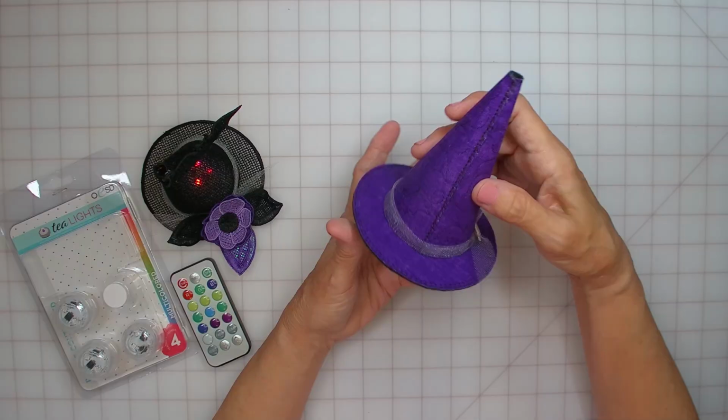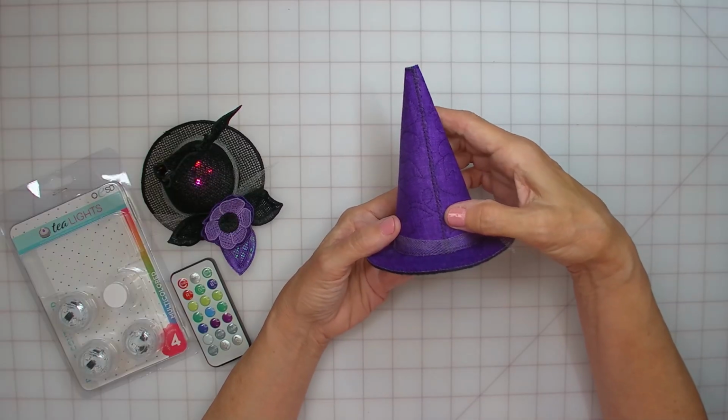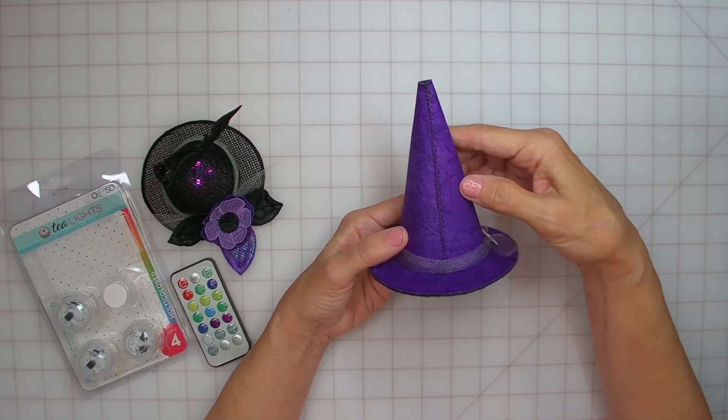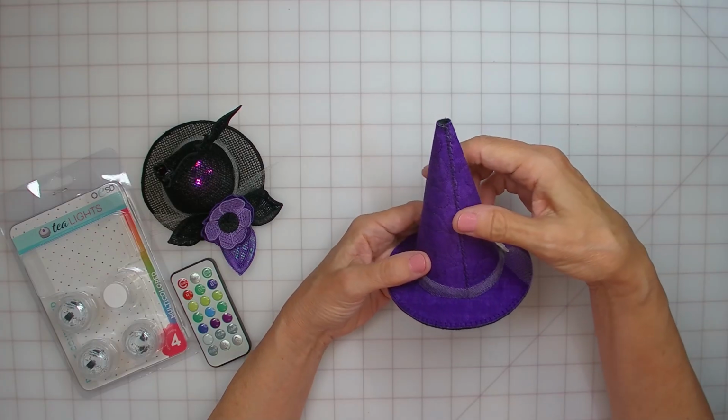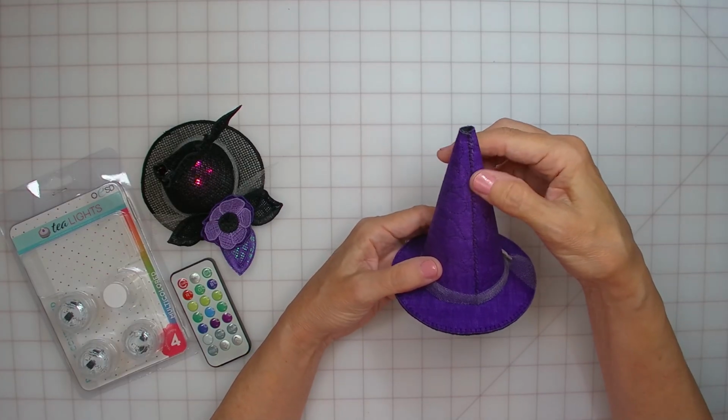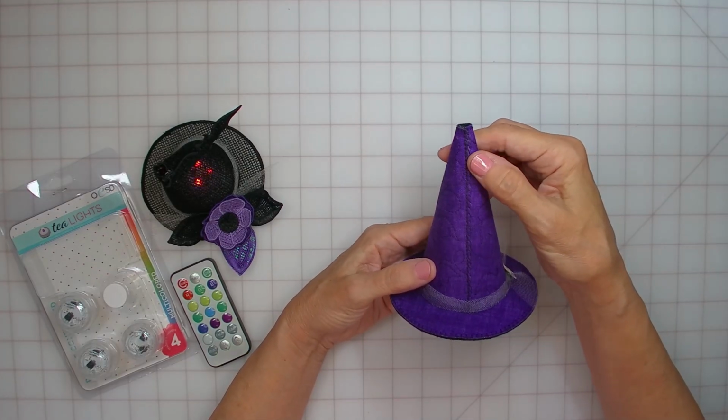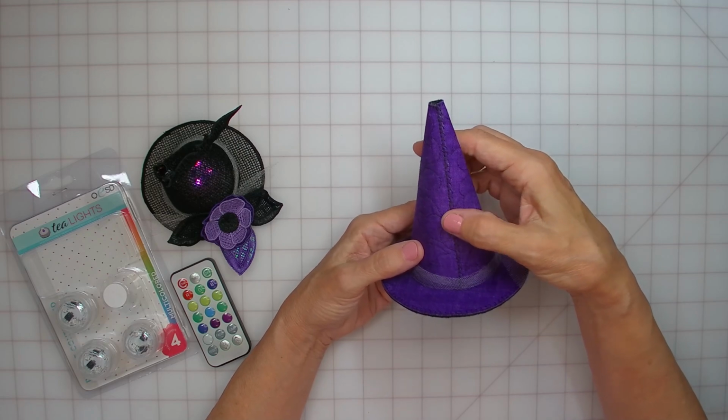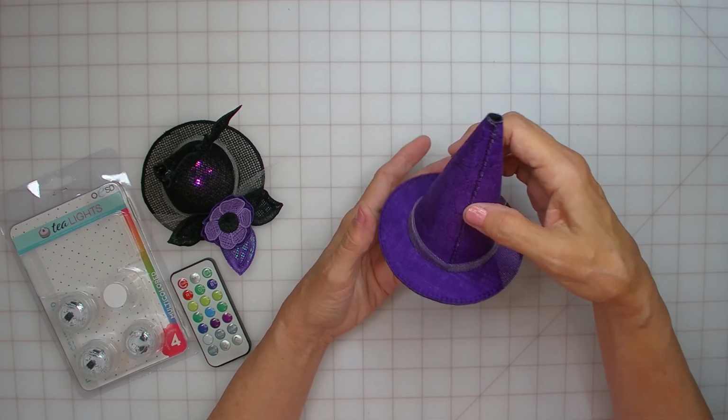I brought the edges of the hat together, those straight edges. I tried to glue it. It was a little bit hard to do, but I did put some glue on there, and then I just took a needle and thread and quickly just whip stitched all the way down here.